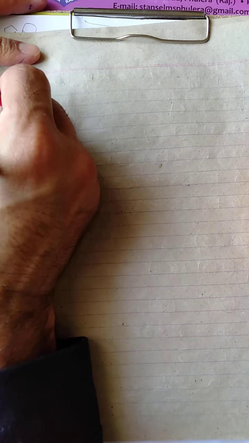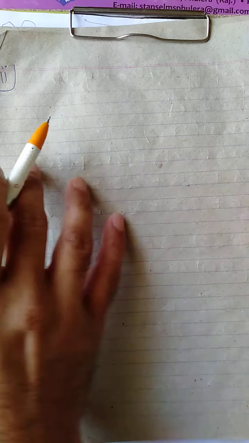Okay, like this we have to solve. See the next question. This was number 2. Now number 3 of the same. Let's see. Number 3 is, let me see.